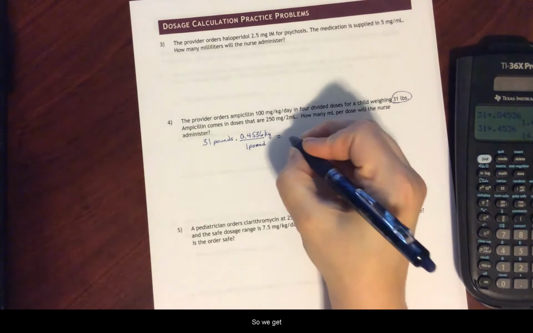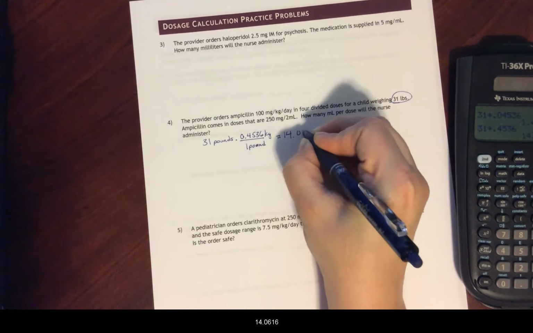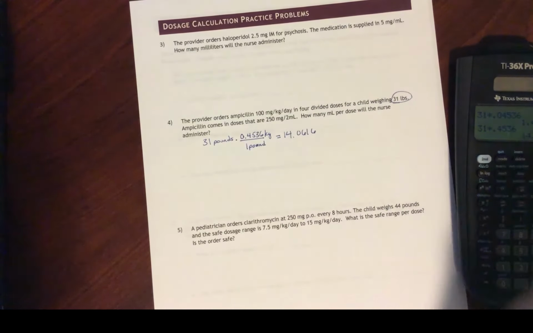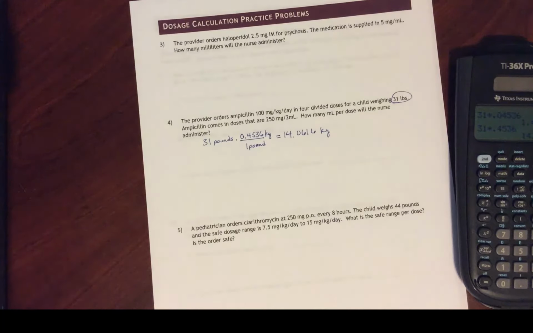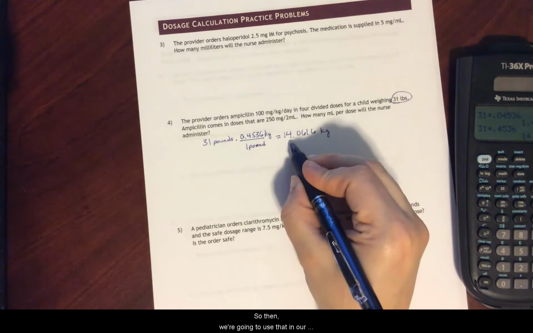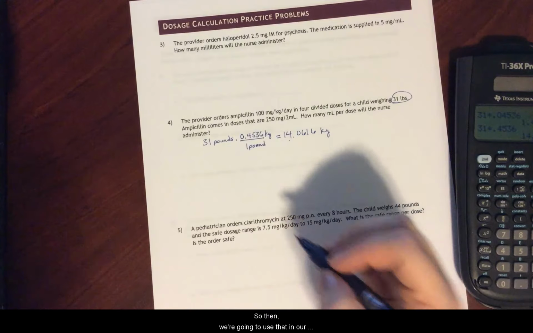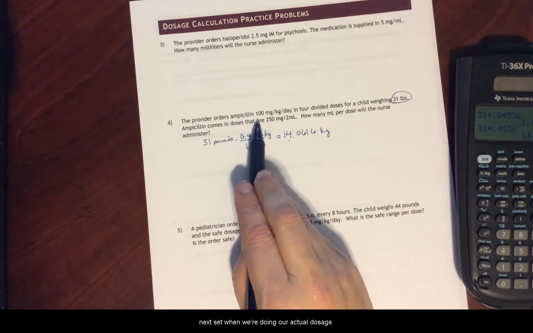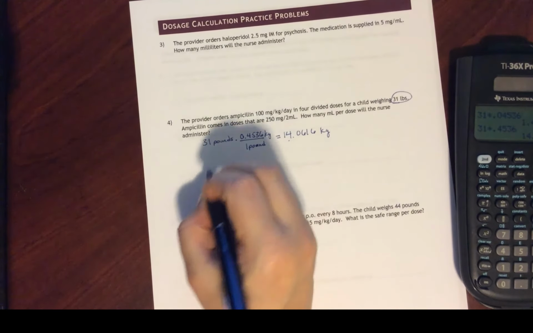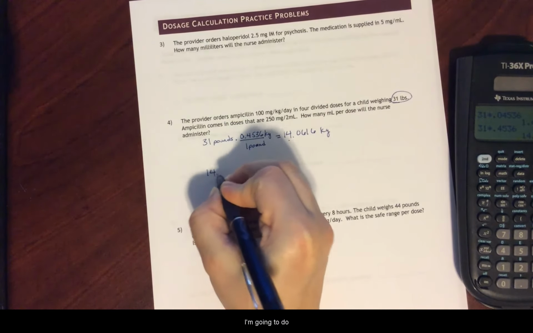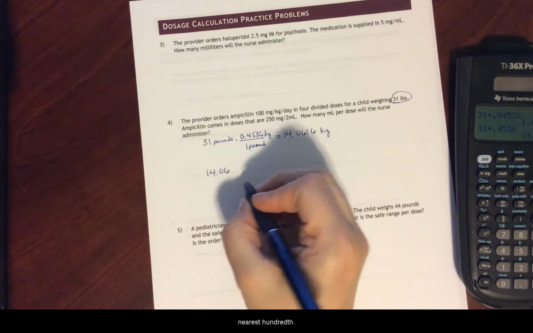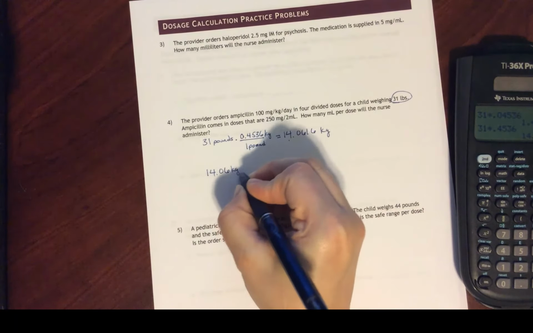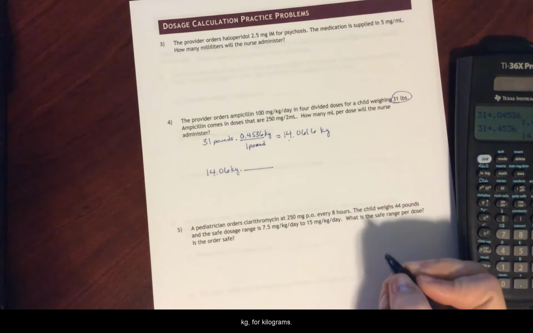So we get 14.0616, and that's going to be kilograms. Okay, so then we're going to use that in our next set when we're doing our actual dosage. So I'm going to do 14.06 because this whole worksheet said round to the nearest hundredth kg, which is our kilograms.